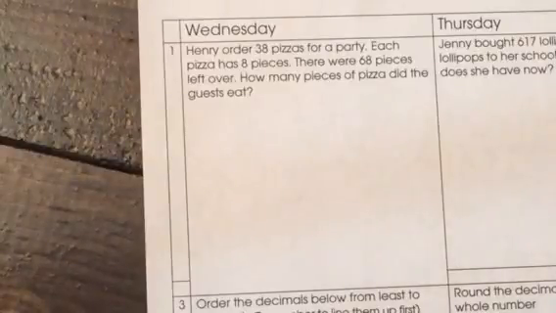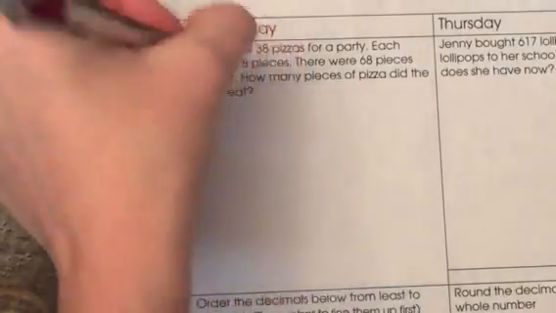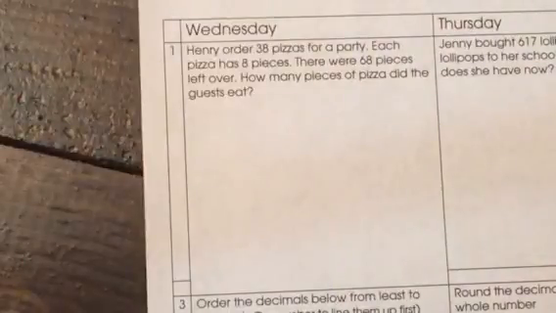We're starting Wednesday and we have a multi-step word problem. And we'll be doing word problems throughout the year. It says, Henry ordered 38 pizzas for a party. Each pizza has 8 pieces. There were 68 pieces left over. How many pieces of pizza did the guests eat?